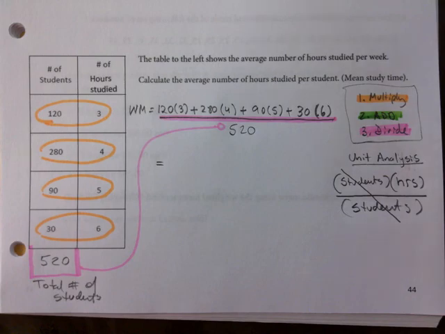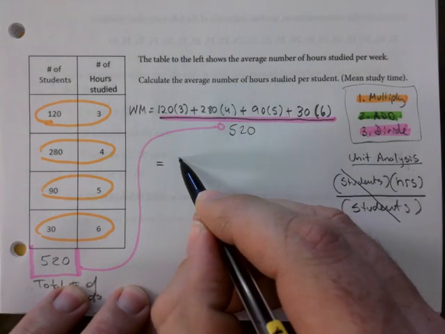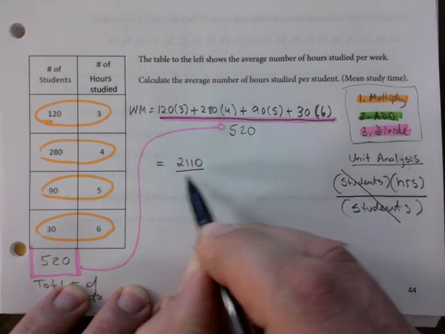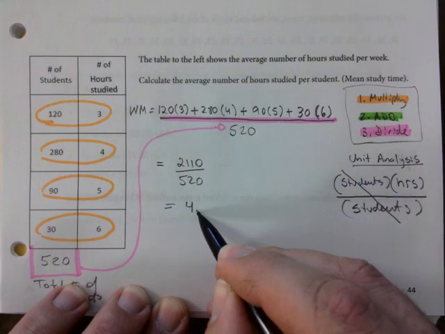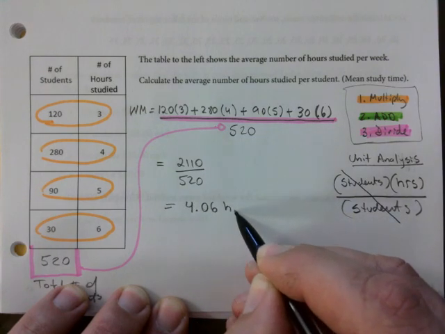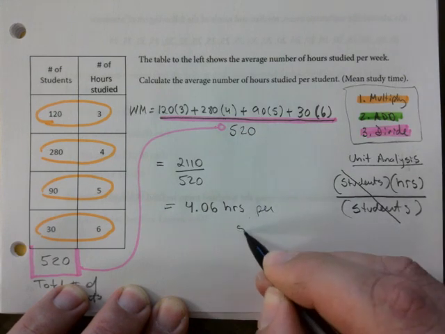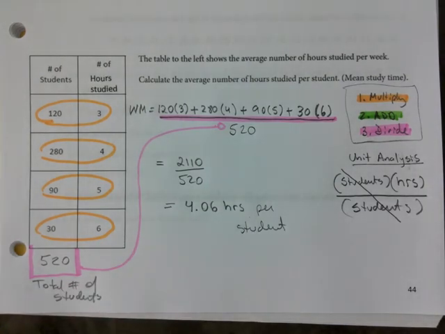I just need the key in front of me because it will take too long if I do it. So you get 2110 if you were to add this all up, divide it by 520, and that gives you 4.06 hours per student. So on average, a student in this campus or this college or school, 4 hours per student.